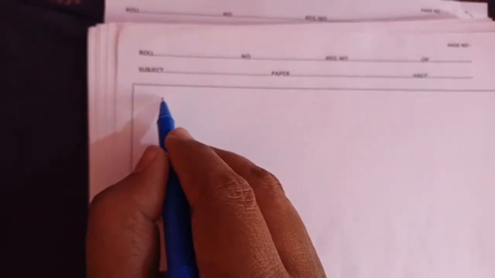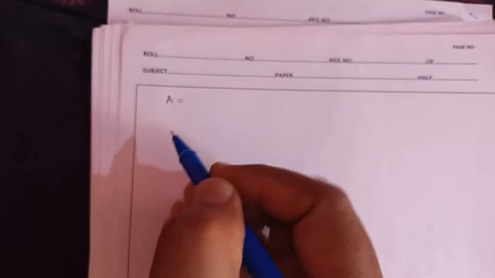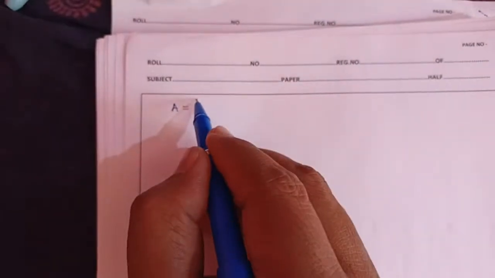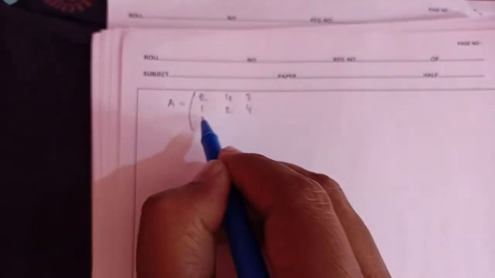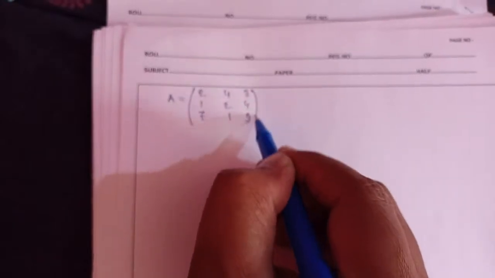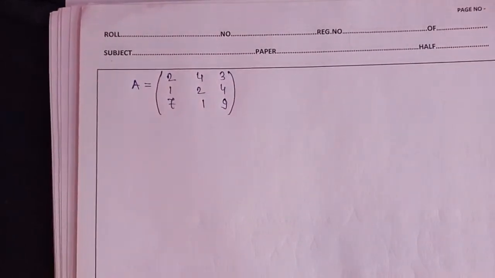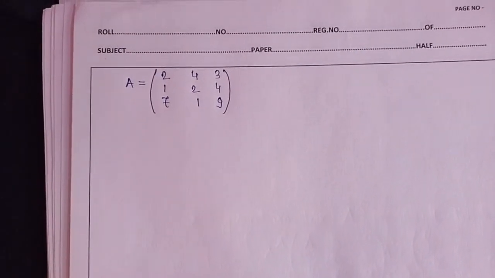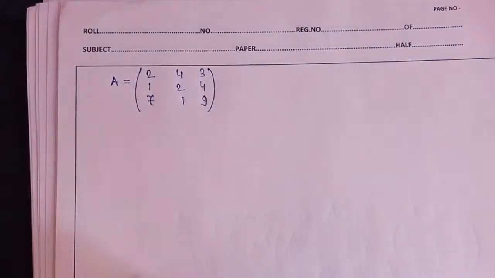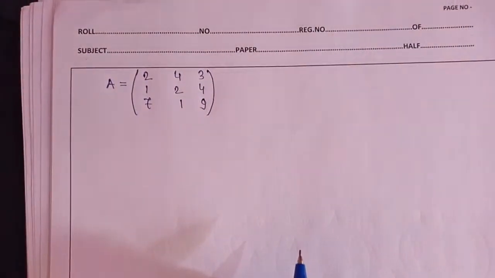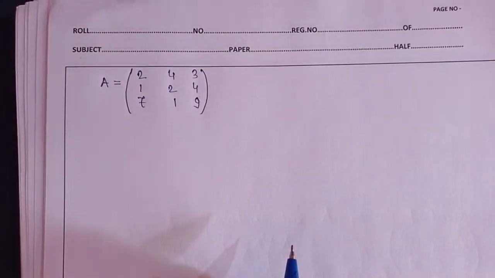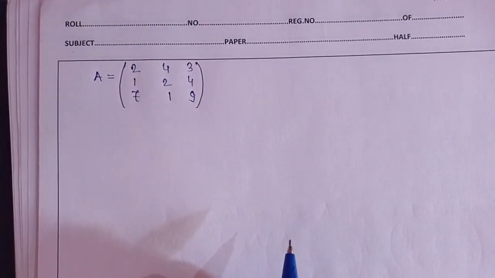You may feel that it is a little bit difficult, but no. Okay, next thing is, suppose one matrix I have given to you, A, one square matrix: 2 4 3, 1 2 4, 7 1 9. Suppose I am asking whether this is symmetric or skew symmetric. You may think that every matrix will be either symmetric or skew symmetric, but no, you are wrong.